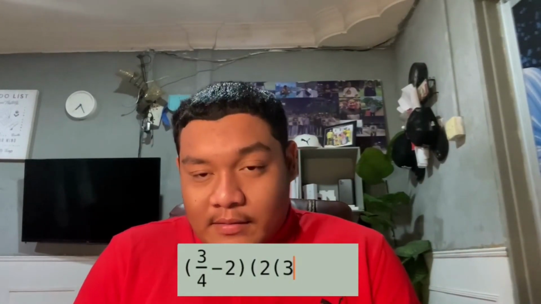Step 3, what should we do? You substitute the x into this equation, so y is (x minus 2)(2x plus 1). First you put the x in the bracket, so (3/4 minus 2)(2(3/4) plus 1).